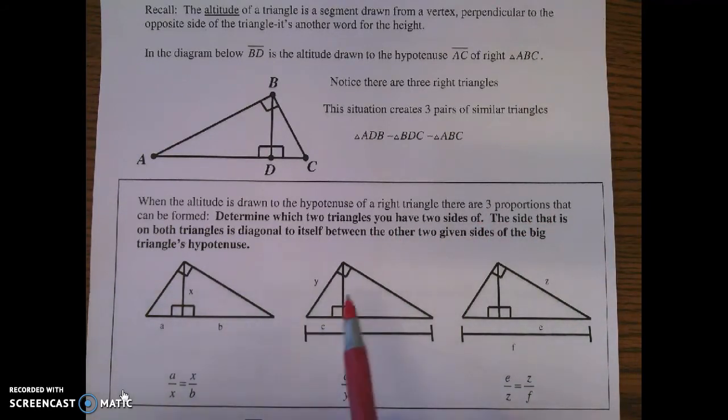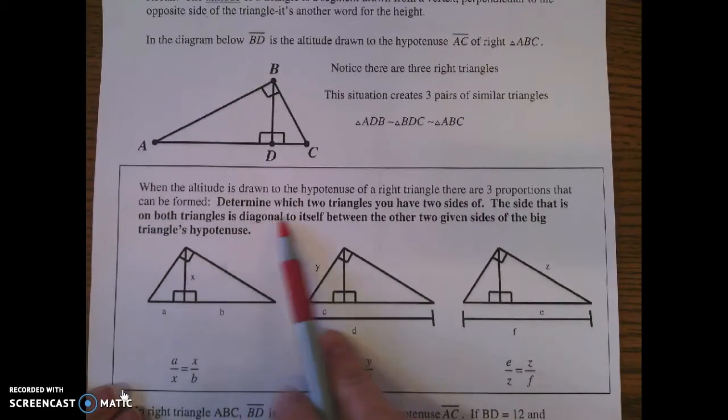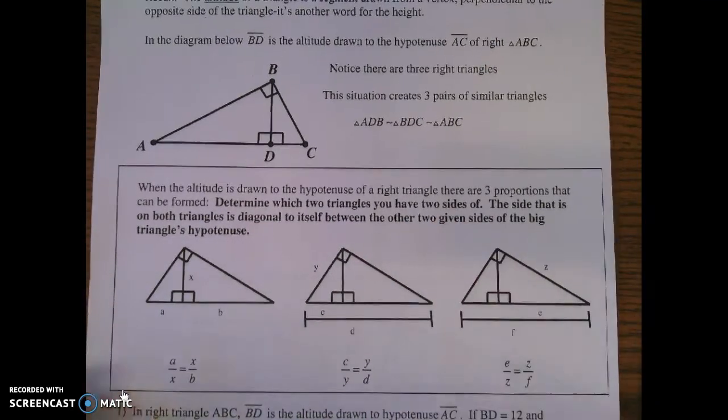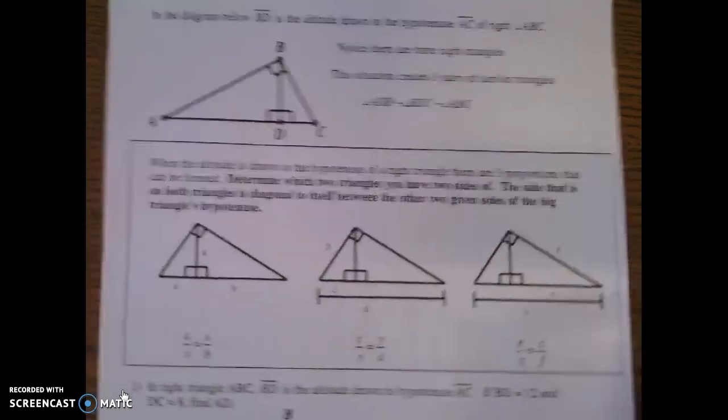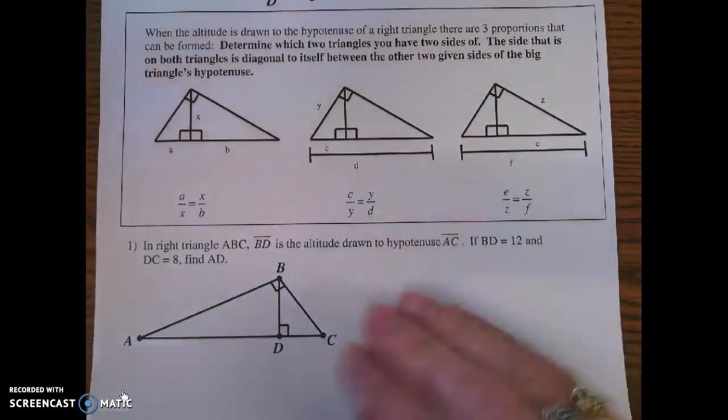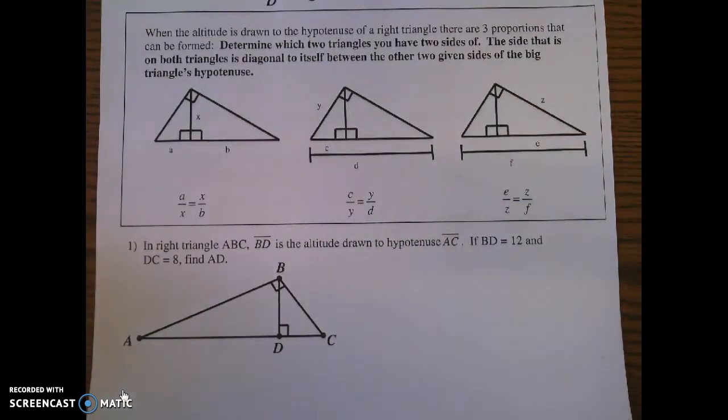So to help you figure out the corresponding sides, you first have to figure out which two triangles you have two sides of. So we're going to take our highlighters. When you're doing a problem, you're going to read it first and you're going to put in the given information. You're going to put in an X or some variable where you're looking for that piece.